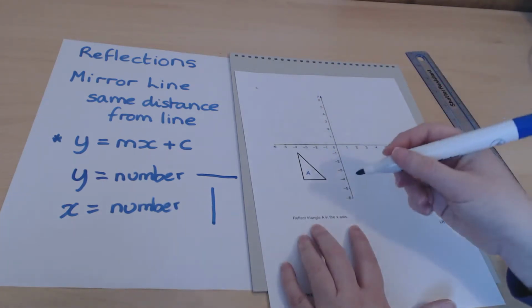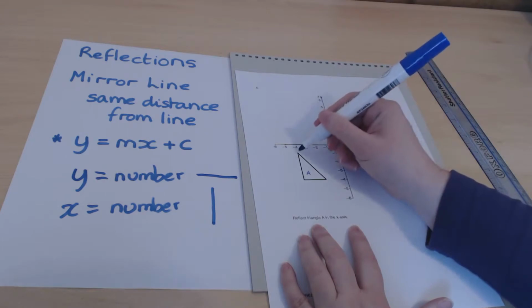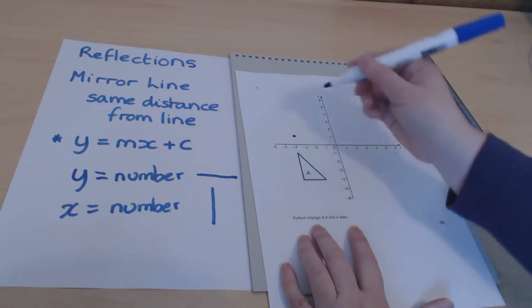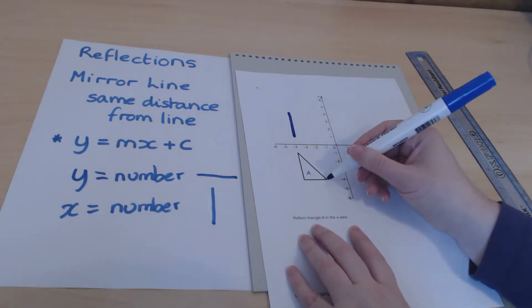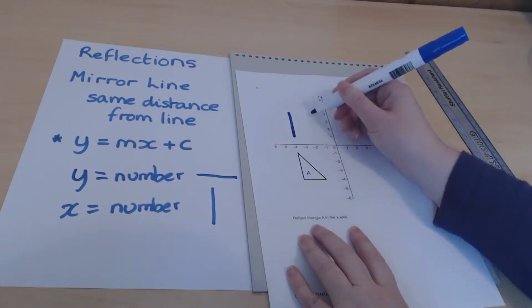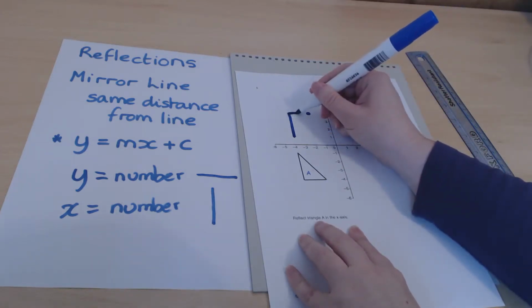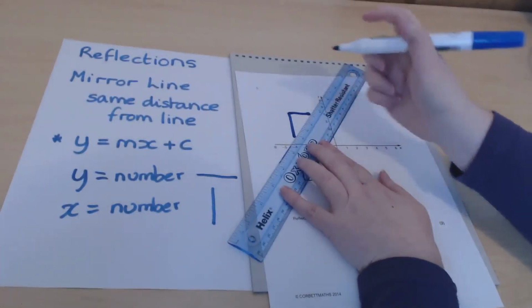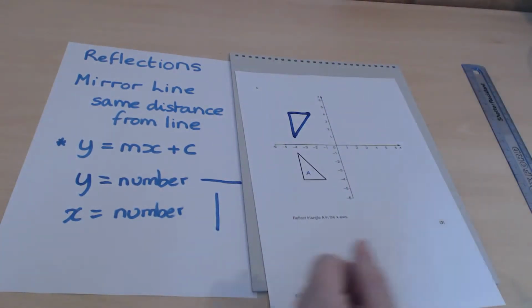I think that's quite dark enough. So again, remember, this point needs to be the same distance away from the line as it is now. So at the moment, it's 1 away, so we put a blob there, and it's 1, 2, 3 high, so we go up 3. Now this point here is 1, 2, 3, 4 away, so it's going to be 1, 2, 3, 4 away here. Just use the ruler to do that diagonal one. So there's our reflected triangle.